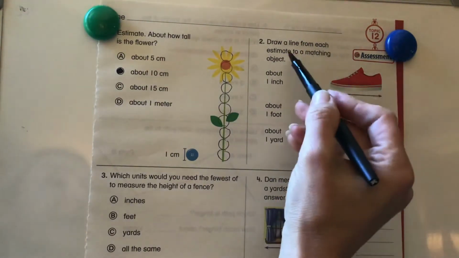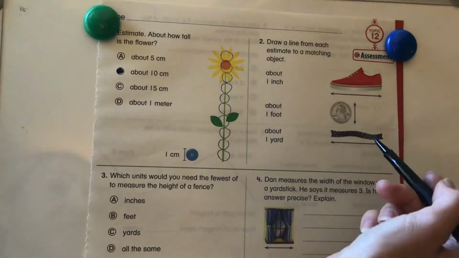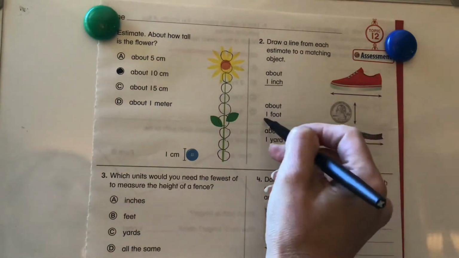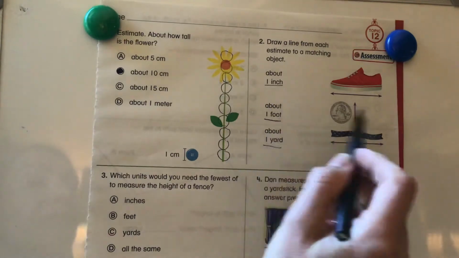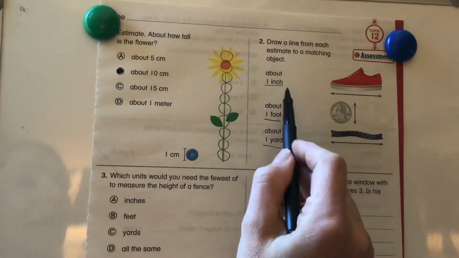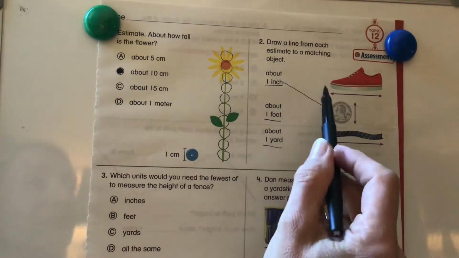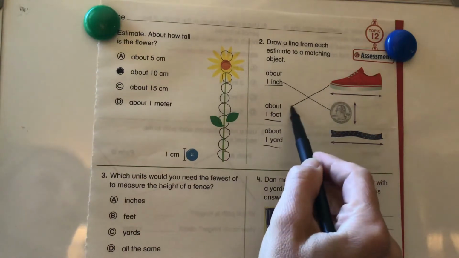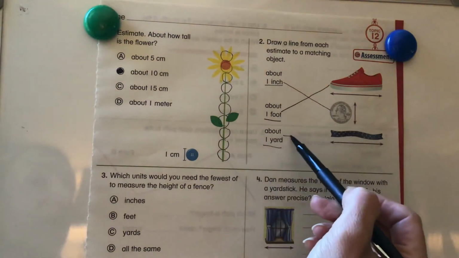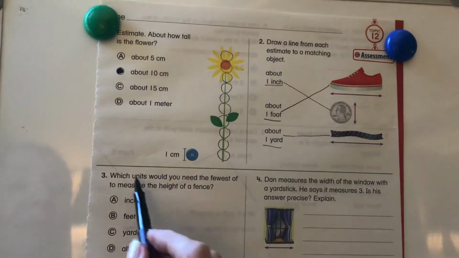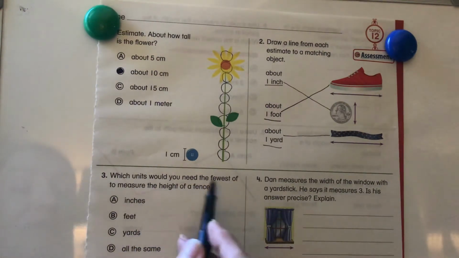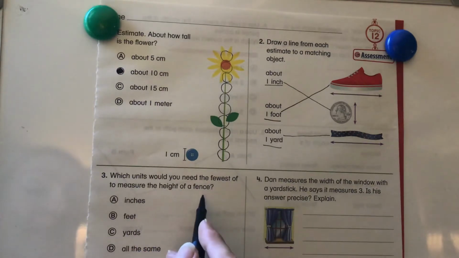Okay, draw a line from each estimate to a matching object. So we have to figure out what's about an inch, what's about a foot, and what's about a yard. We've got a long scarf here. So something that's about an inch is going to be a quarter. Something that's about a foot is actually going to be a shoe, and a yard is going to be about a scarf.